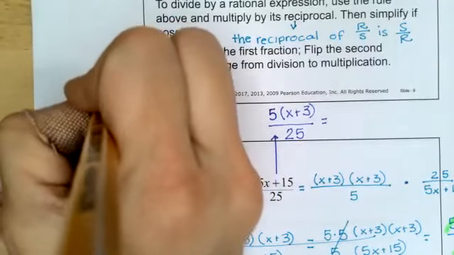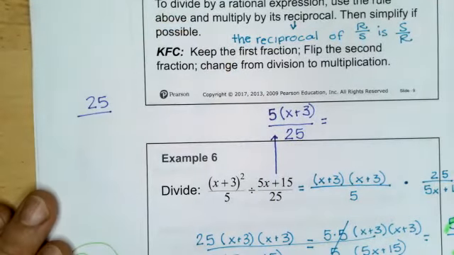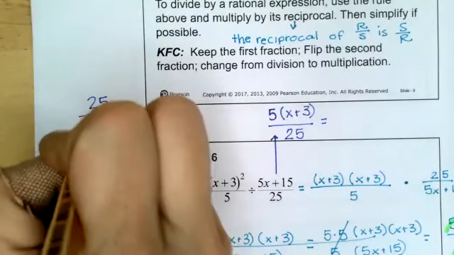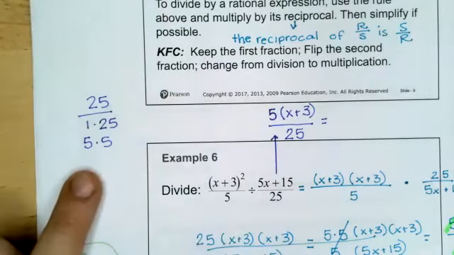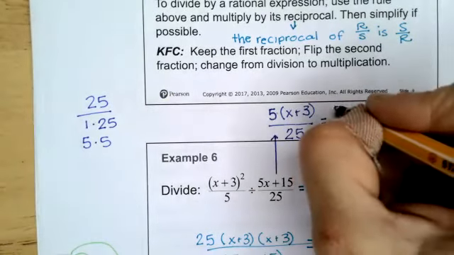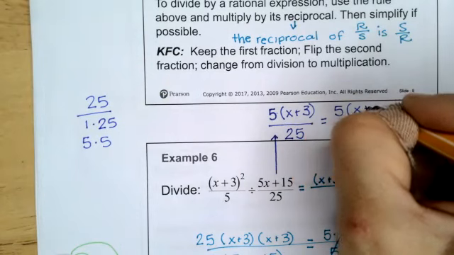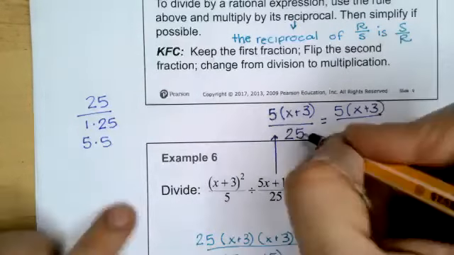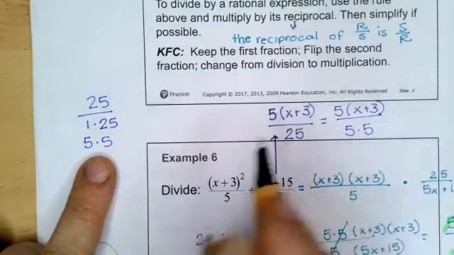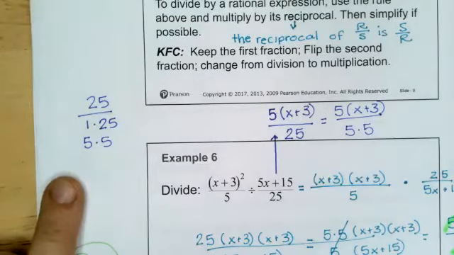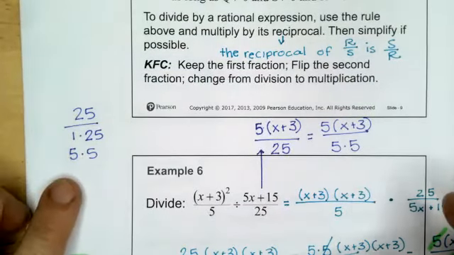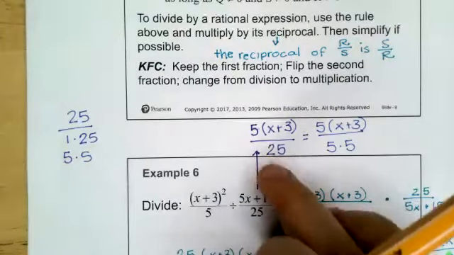So we're thinking of 25. What are numbers I can multiply together to get 25? 1 and 25, 5 and 5, right? So that would be a factored form of 25. So now that's 5 times x plus 3 over 25 becomes 5 times 5, because 1 and 25 doesn't help me, right? You can always ignore that. That's the prime factorization. It doesn't generally help. It just means I've multiplied the number itself by 1.